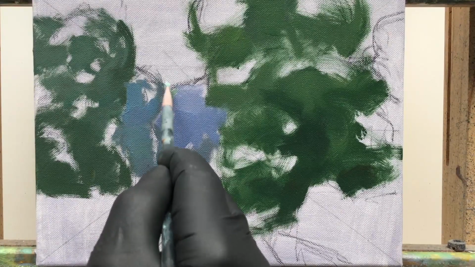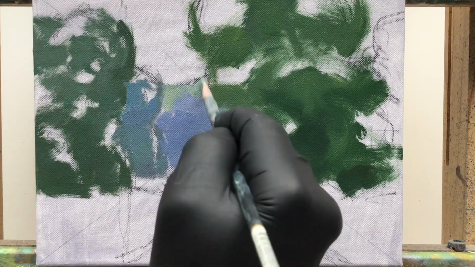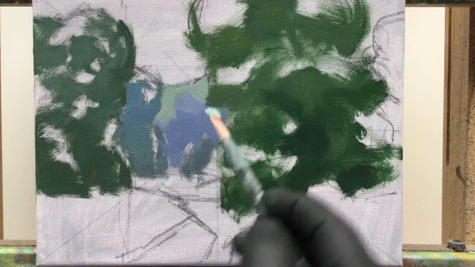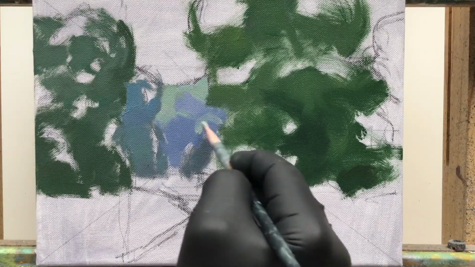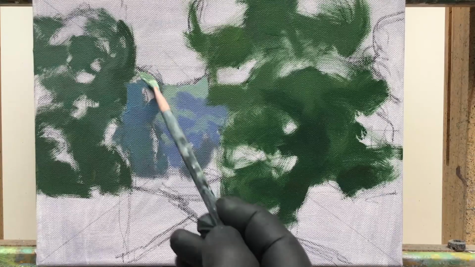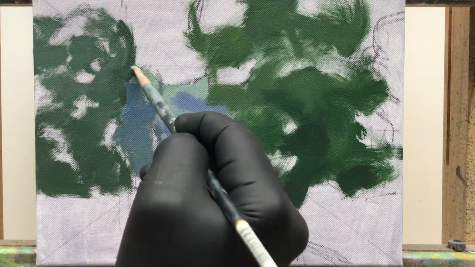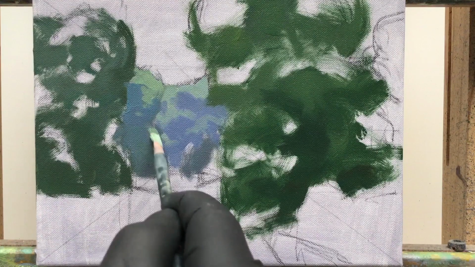Now I'll start to add the lights. Changes I make from one element to another, in this case the lights and the treetops, will only be subtle shifts in temperature or value as they come forward.